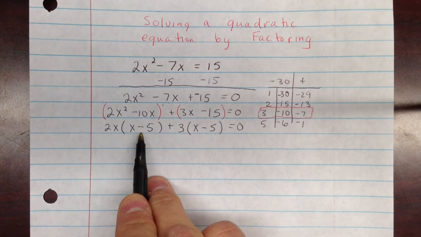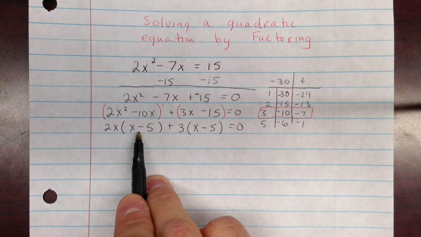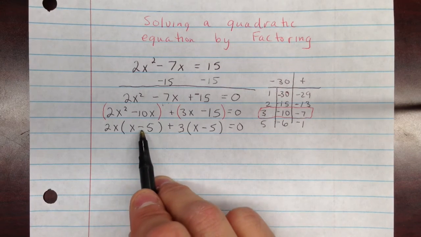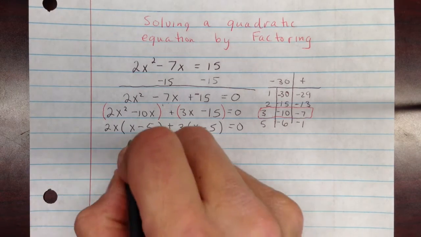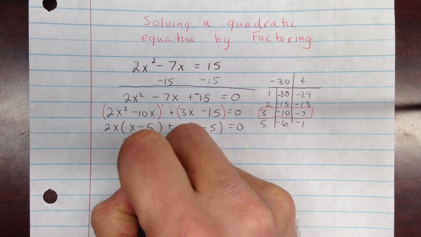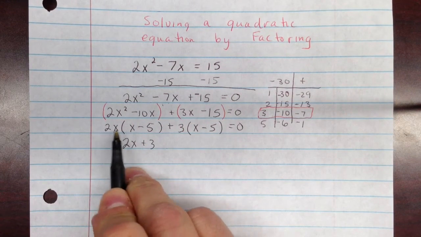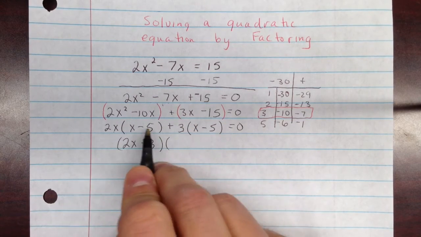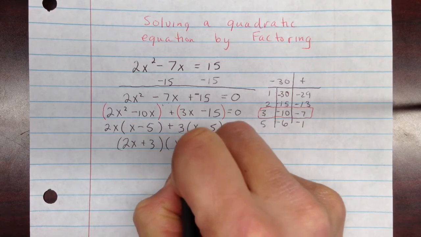Now notice one of the key things we have, like a red flag I mentioned in class. We've got to make sure these two are the same. And they are. So these x minus 5s are both the same, which means we're on the right track, we're doing well. Now you make it 2x plus 3. That comes from here, 2x plus 3. And the other one is going to be the same as this one. You just need one of them though.